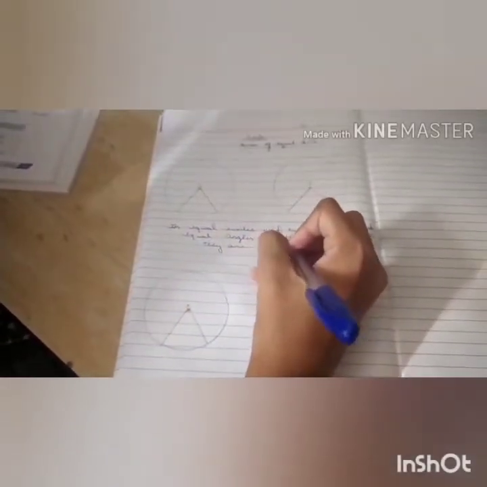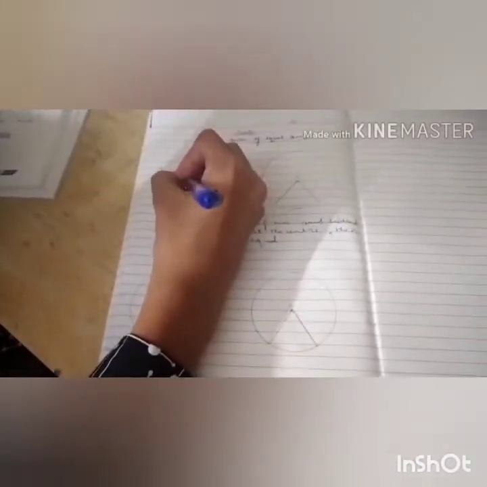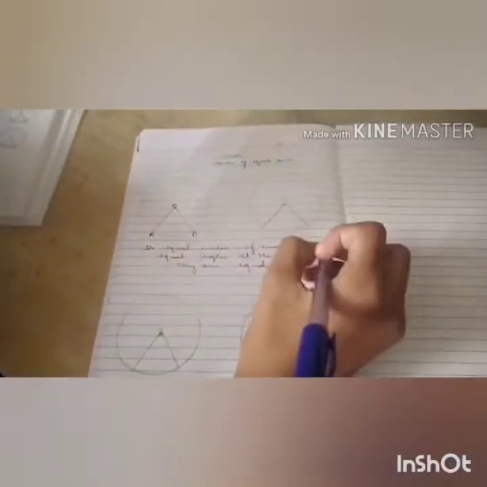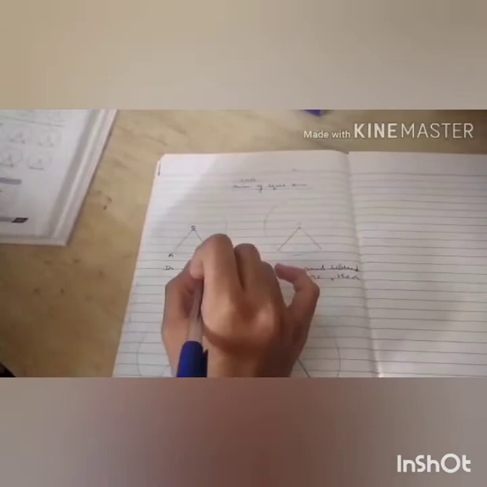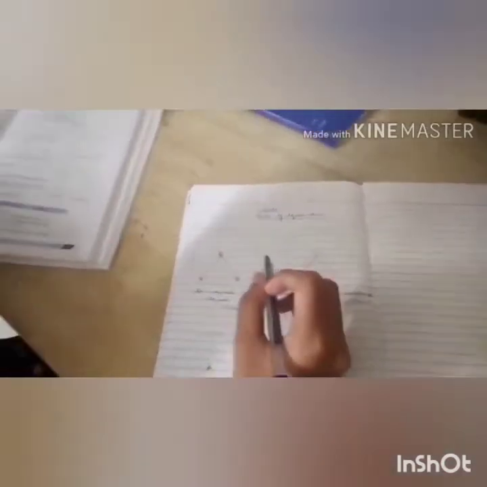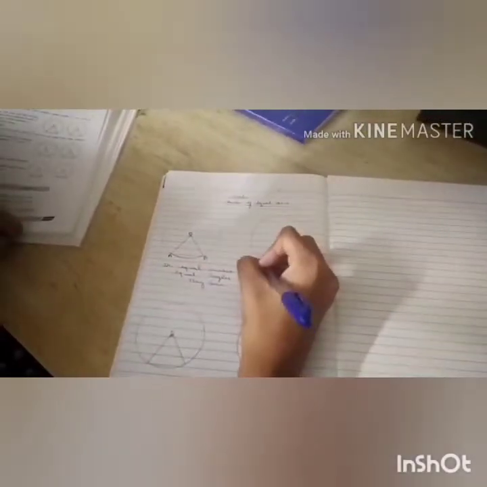I mean to say that in equal circles, see these both circles, these are equal, and now I'm going to label this A, B and O. These two circles are equal, guys, and in the drawn figure, this is the arc AB and arc PQ.